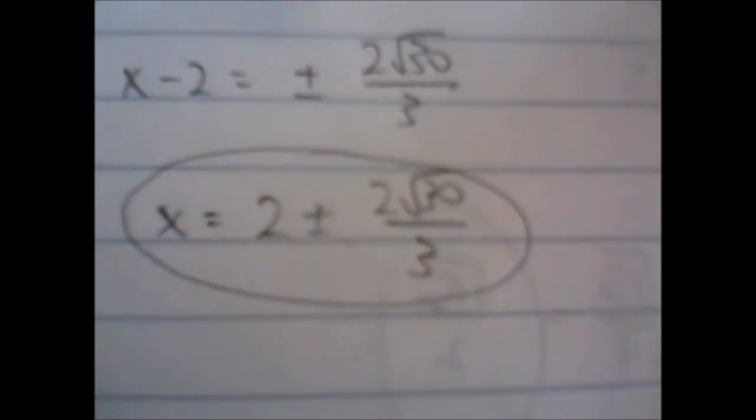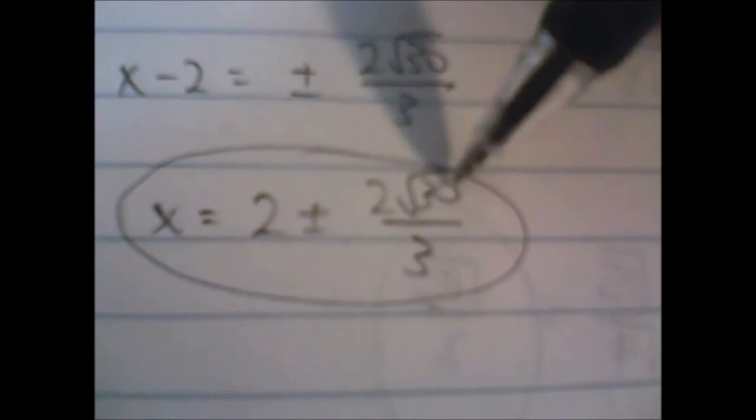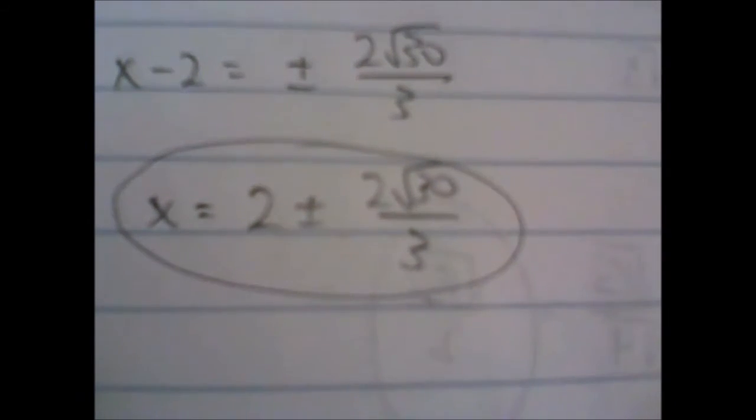Keep in mind, this is 2 separate numbers. If you were to find this as a decimal in the calculator, we have 2 plus 2 times the square root of 30 over 3. I think that comes out to like 5 point something. And then the other way, if you did 2 minus 2 times the square root of 30 divided by 3, that's a separate number. It's another decimal. I think you get negative 1.65 something something.